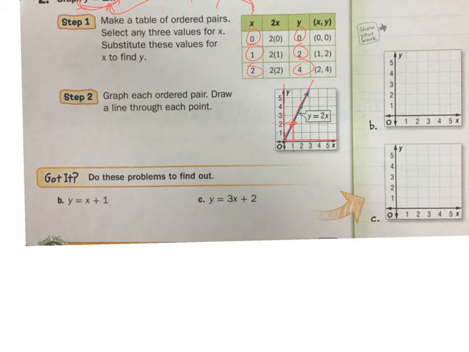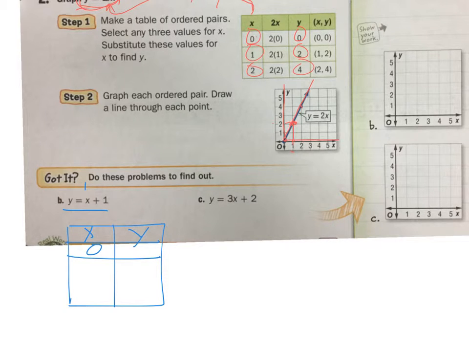So we want to graph this equation, y equals x plus 1. I'm going to make a little chart here. This is my x, this is my y. I'm going to start with x being 0. So I put 0 in there, 0 plus 1 gives me 1.